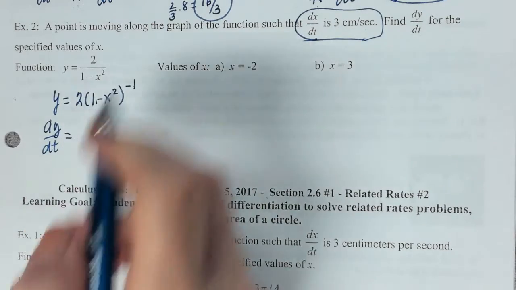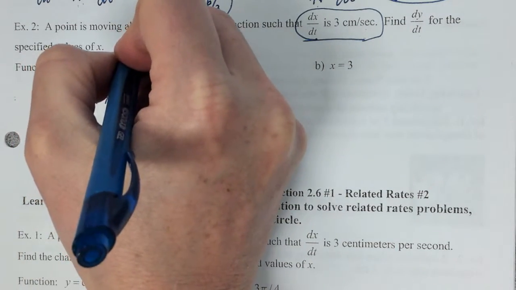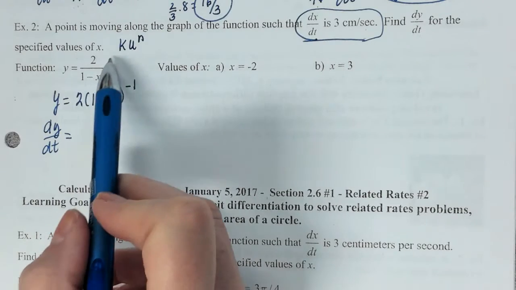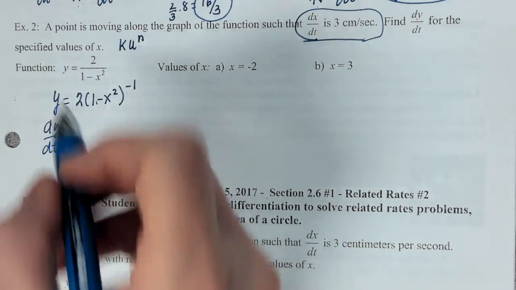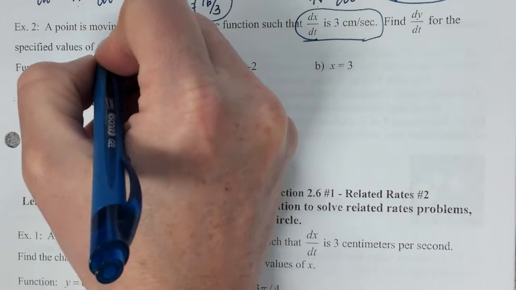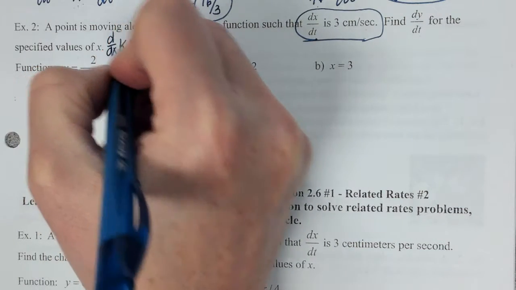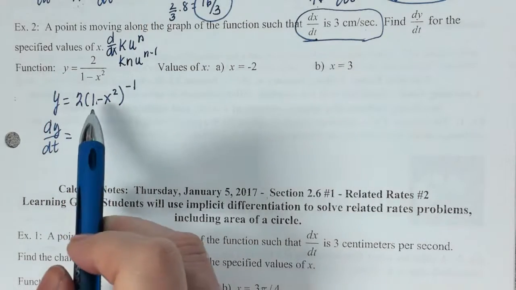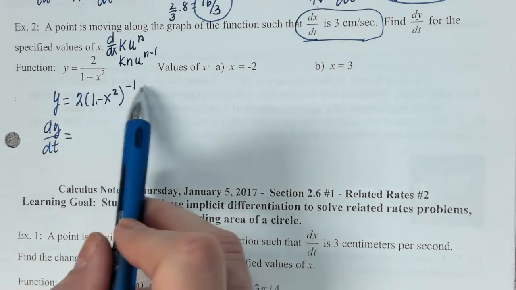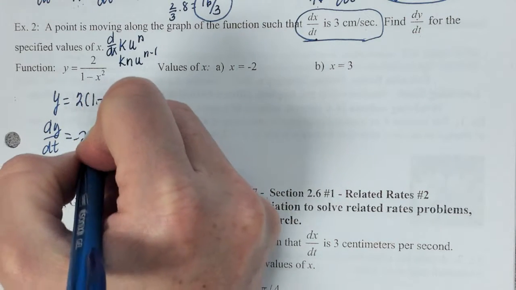To do this derivative, this is k u to the n. The derivative of k u to the n is k times n u to the n minus 1, just using the chain rule. So k times n is -2 u.